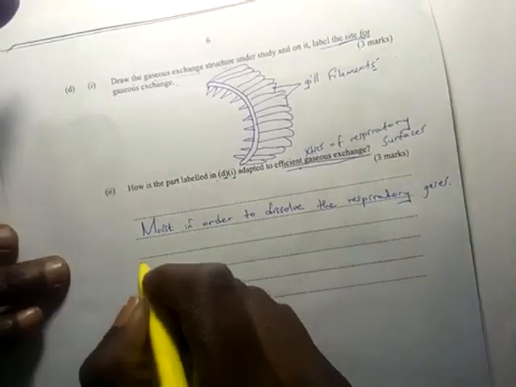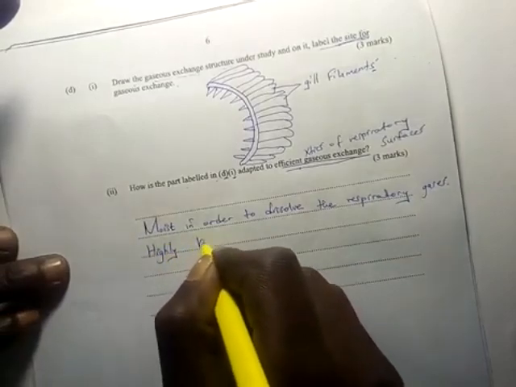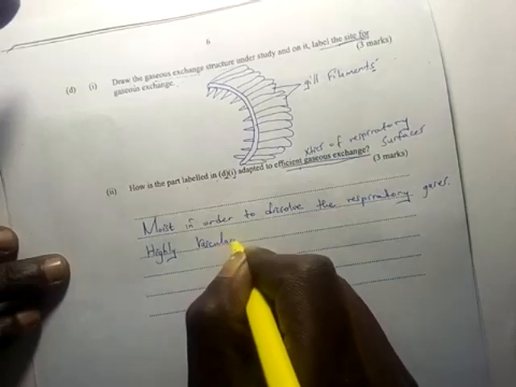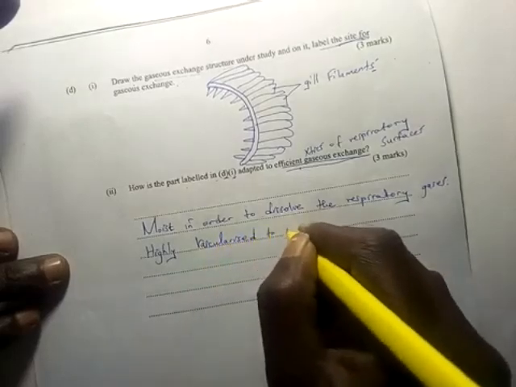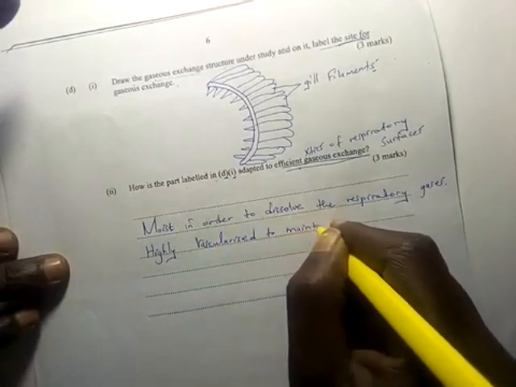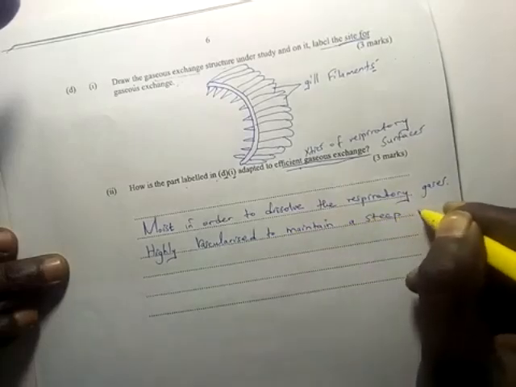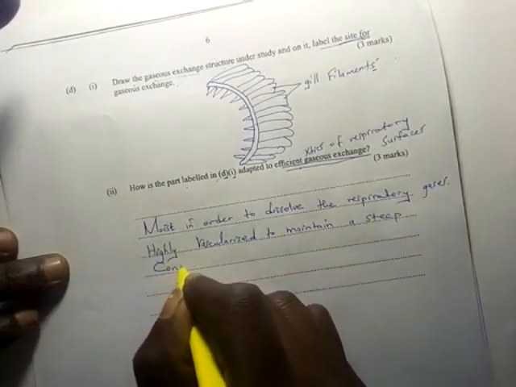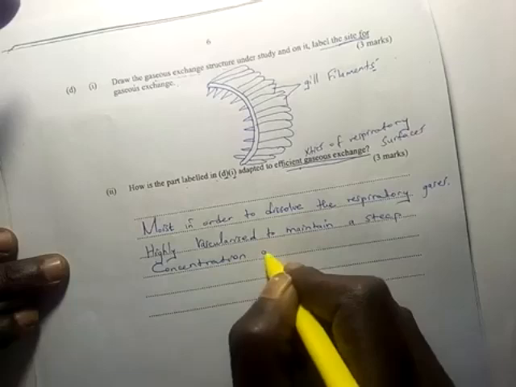The other one, highly vascularized in order to maintain a steep concentration gradient.